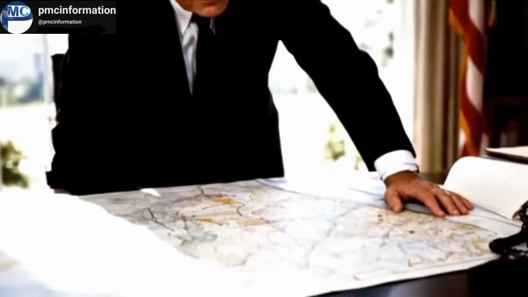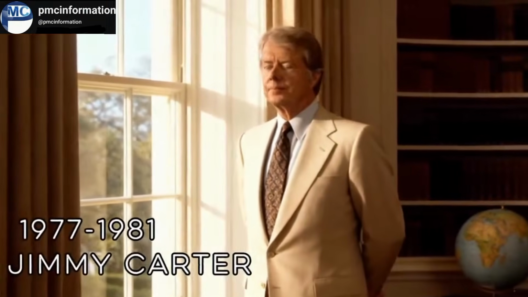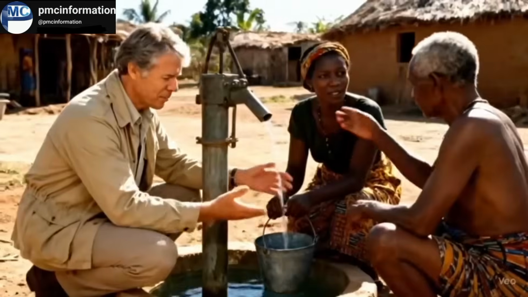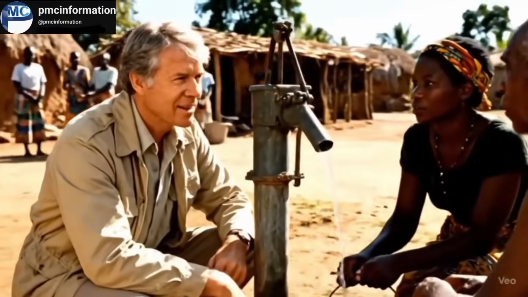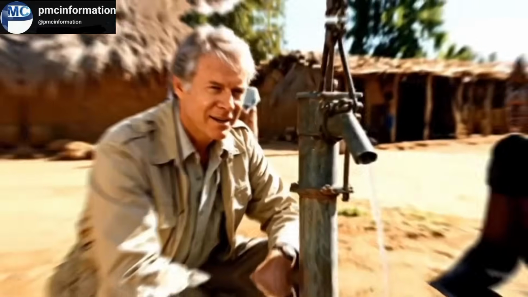Jimmy Carter. Carter made human rights central to US foreign policy, publishing annual reports and cutting aid to repressive regimes. He later founded the Carter Center to promote democracy, peace, and basic freedoms around the world.